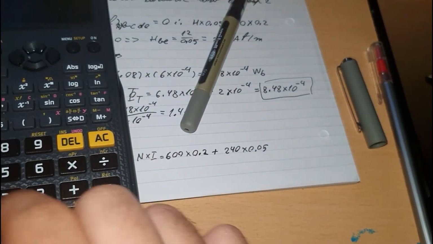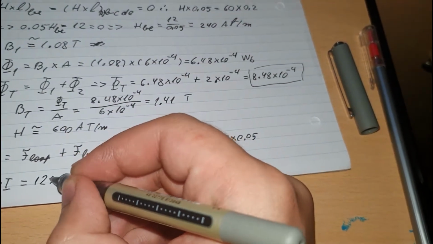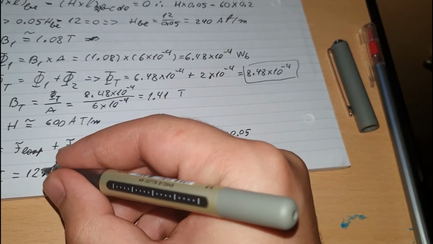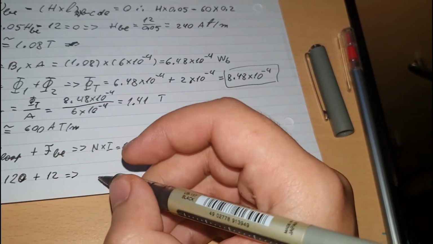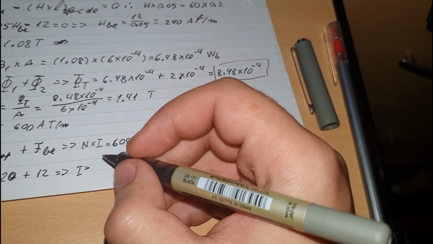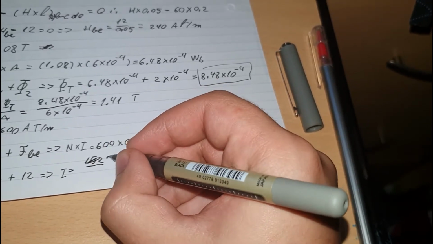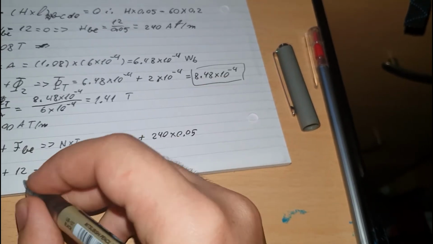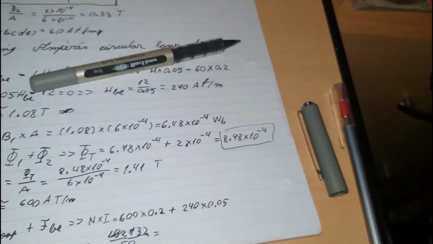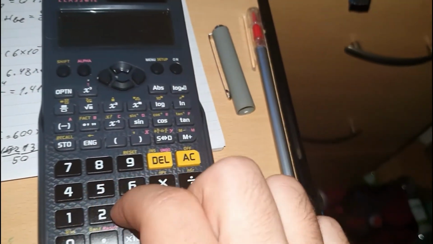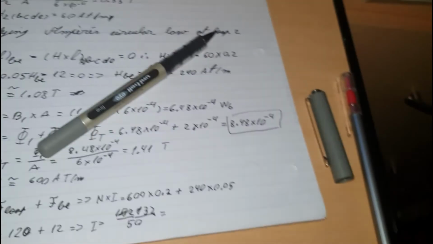600 times 0.2, and that'll be equal with 120. So the first one would be 120 plus, and this one will be 12 because we already calculated the ones before. Therefore I will be equal with the total 152, oh no, 132, sorry about that, 132 divided by 50, and therefore I will be equal with 132 divided by 50, 2.64 amps.